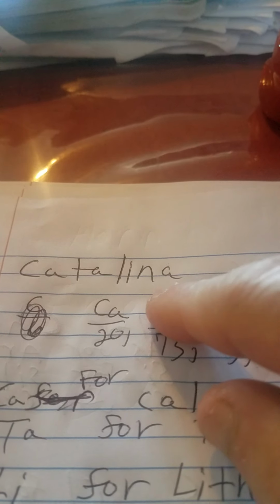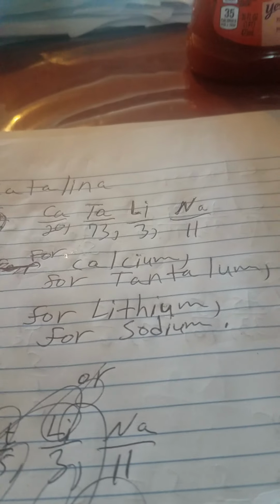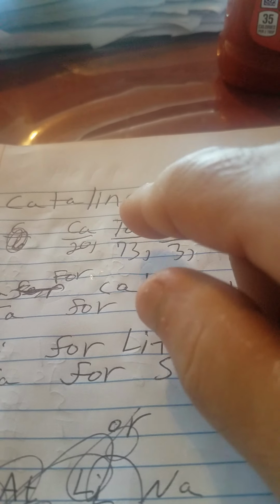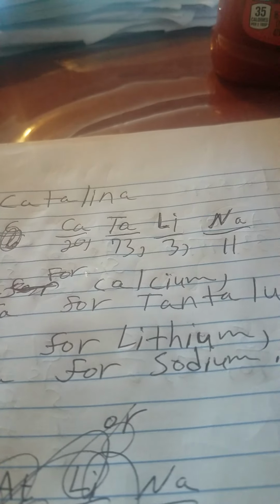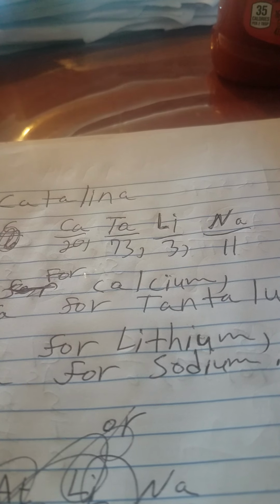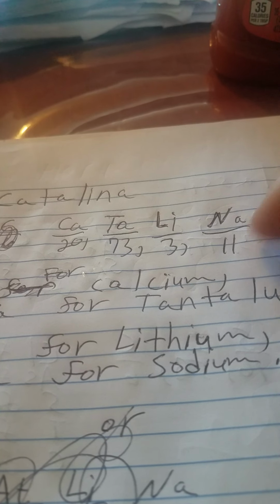Let's just go to the next page, which is going to be Catalina. Catalina, we have a Ca, capital C and a small a, and number 20 atomic number for calcium. Calcium is spelled with a capital C. And we got capital Ta right here for tantalum. And you see how the capital T is a capital and the second letter A is a small letter? It's very important. Do you know that? 73 for tantalum.